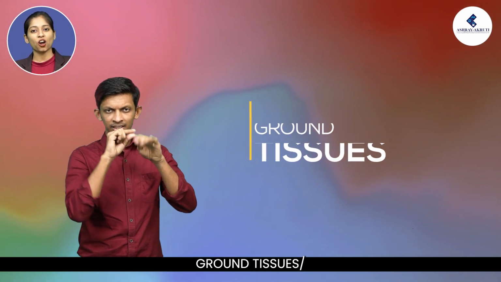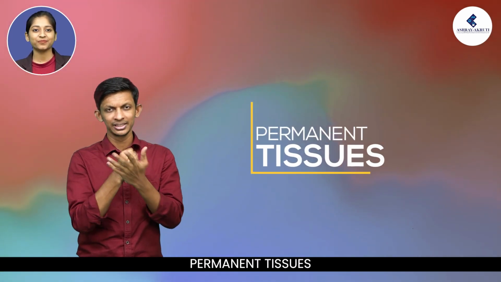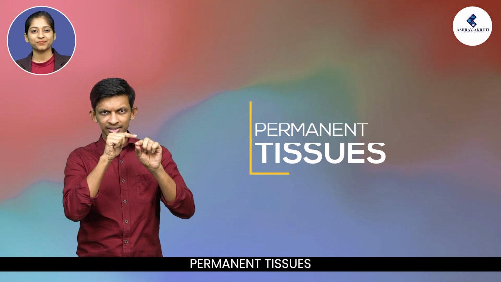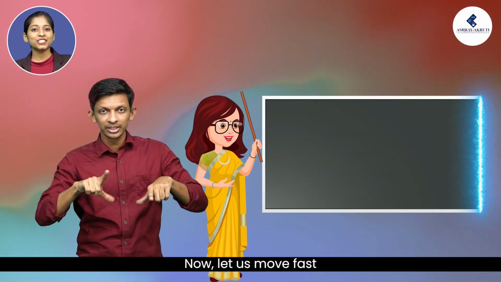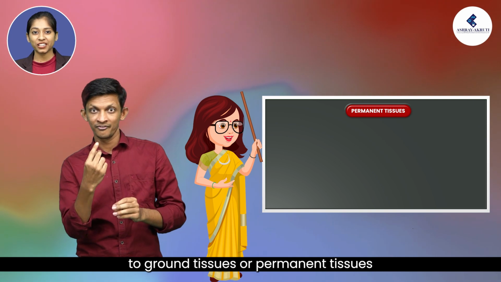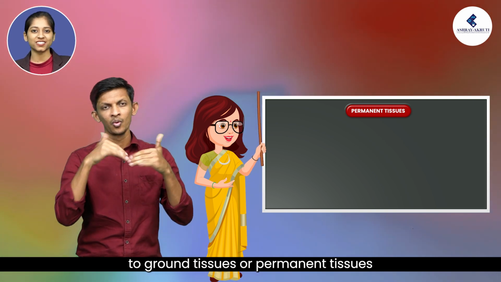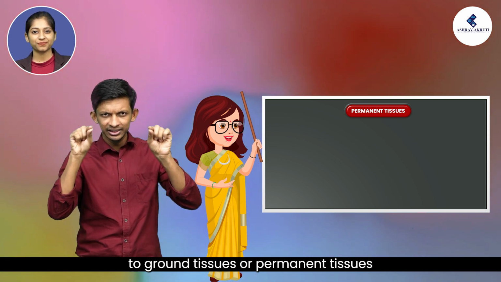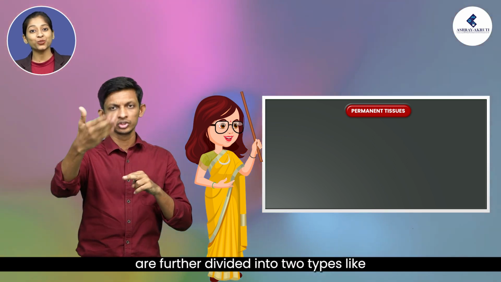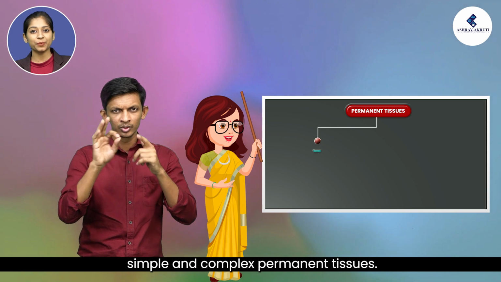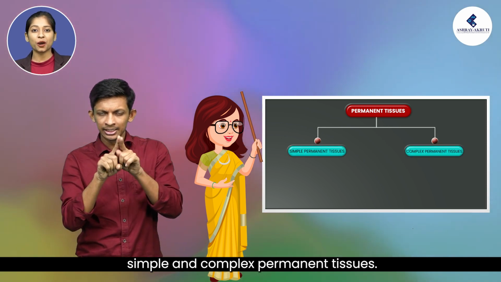Ground tissues or permanent tissues. Now, let us move fast to ground tissues or permanent tissues. Permanent tissues are further divided into two types, simple and complex permanent tissues.